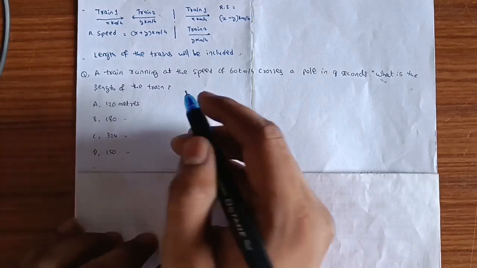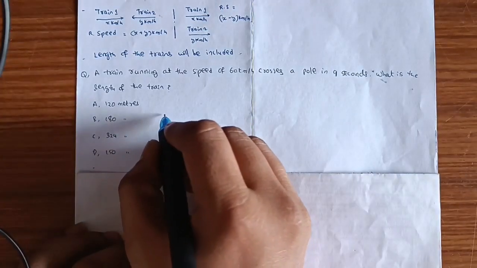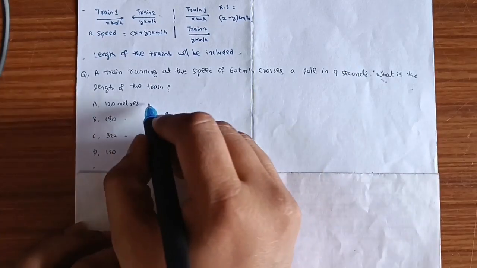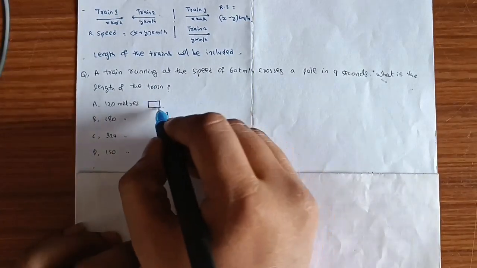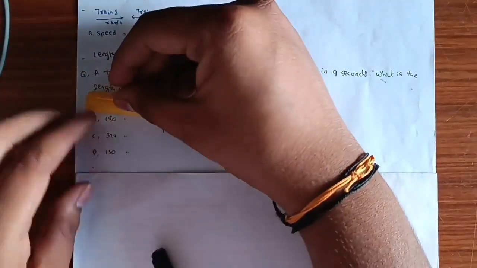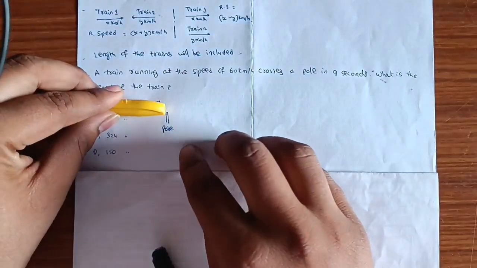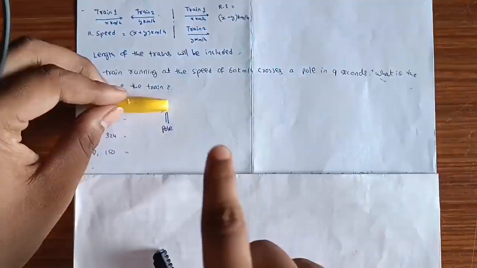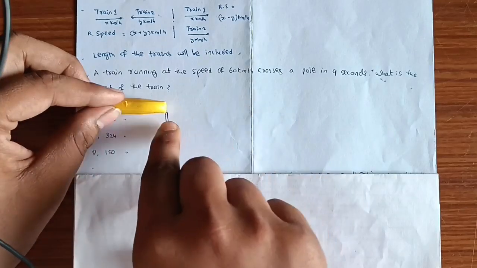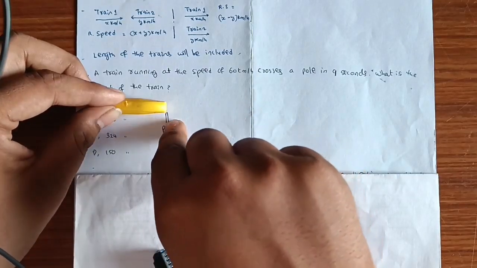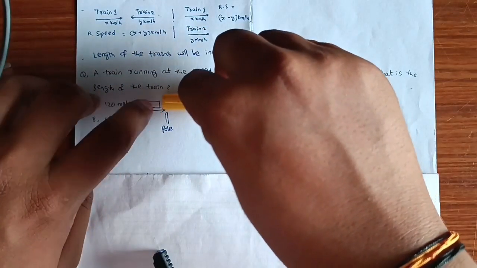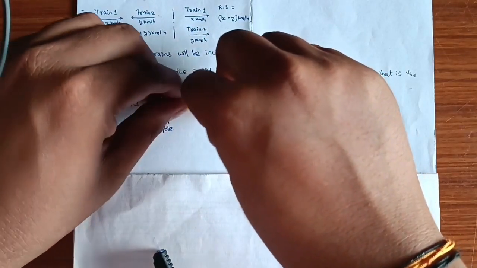I will show you with the animation. Let this be a pole. The train is crossing the pole in 9 seconds. To cross means from the starting point of the train to reach the pole, and then the end point of the train to pass the pole, it is taking 9 seconds.